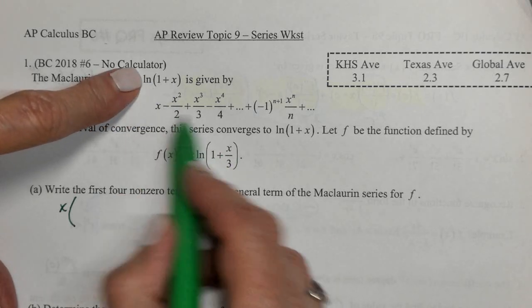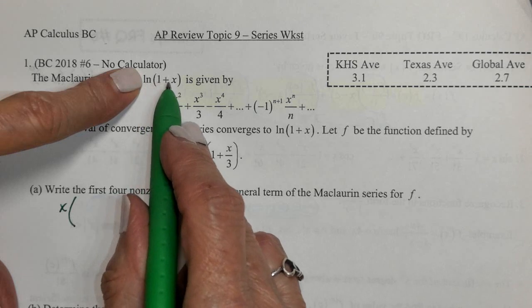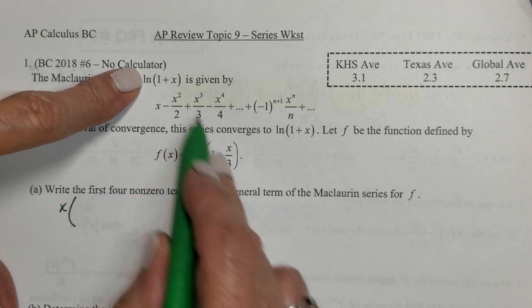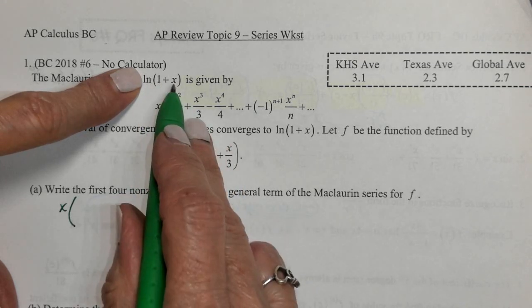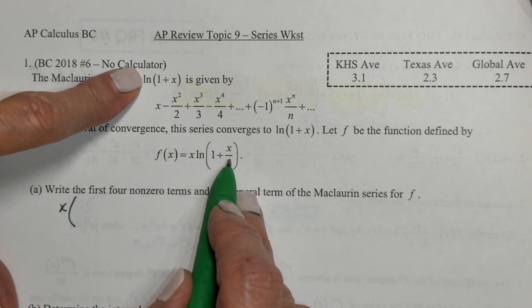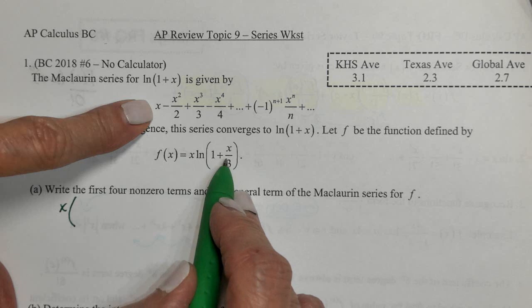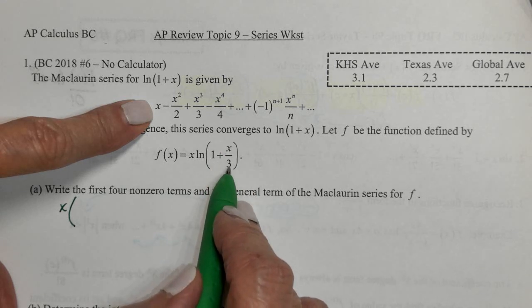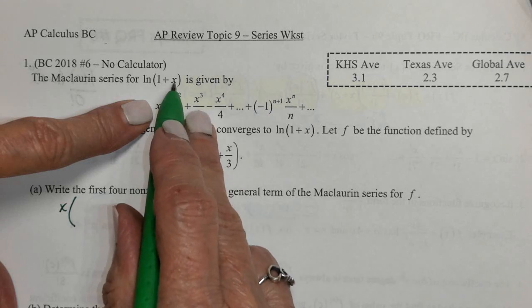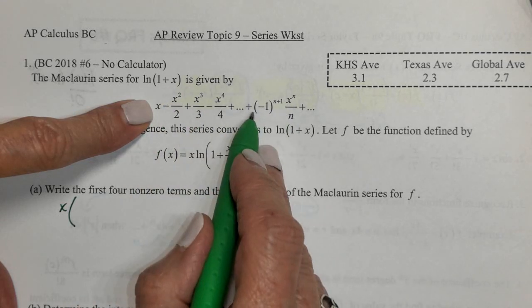This is the series for ln of 1 plus x. All I need to do is substitute in place of that x, x over 3. In place of every x, I'm going to put x over 3.